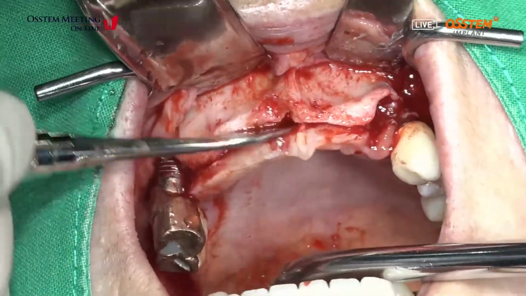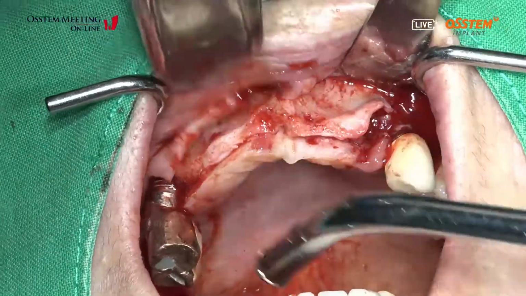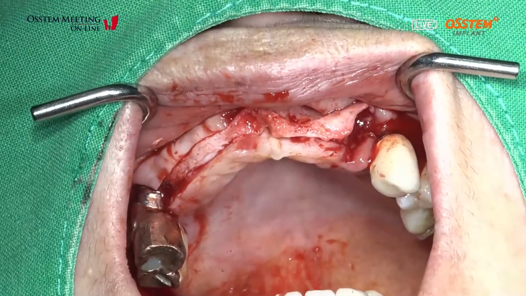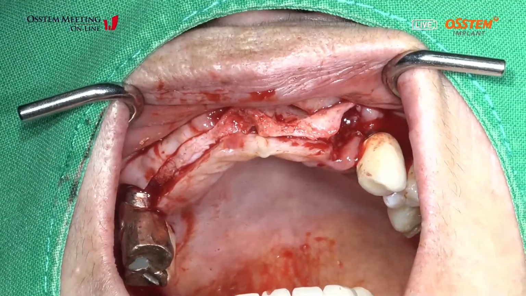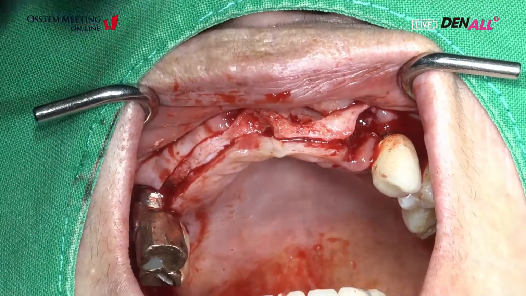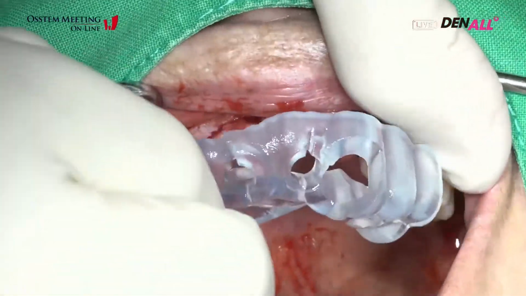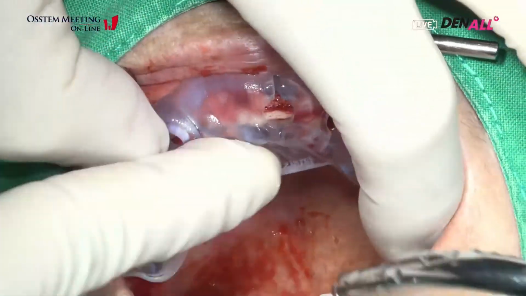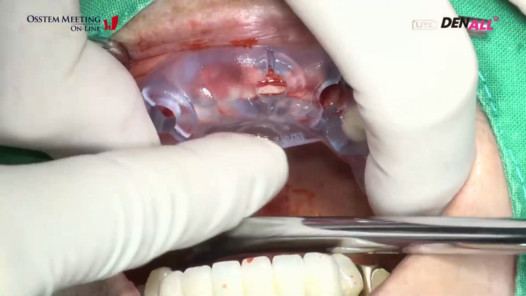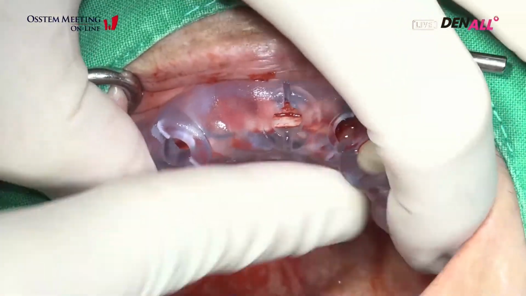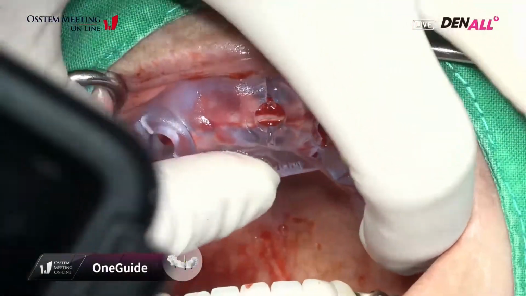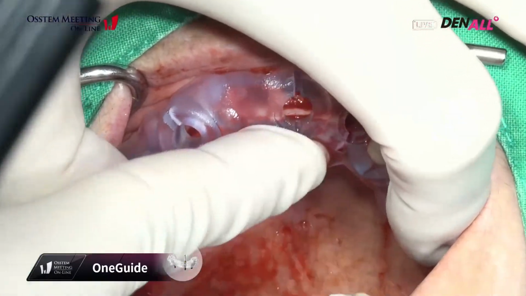OneGuide template. So, to place implant in ideal position and angulation, I will use this OneGuide template. This OneGuide template will be supported by adjacent implant prosthesis, so I could open the flap.